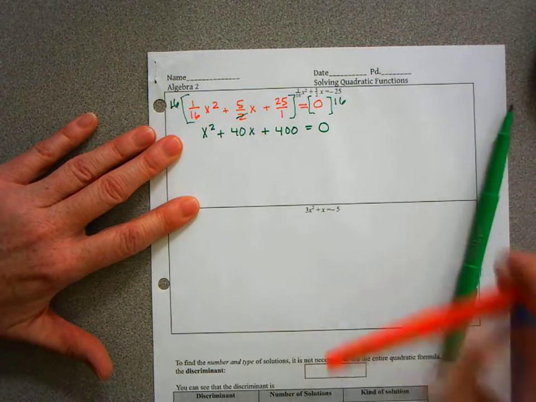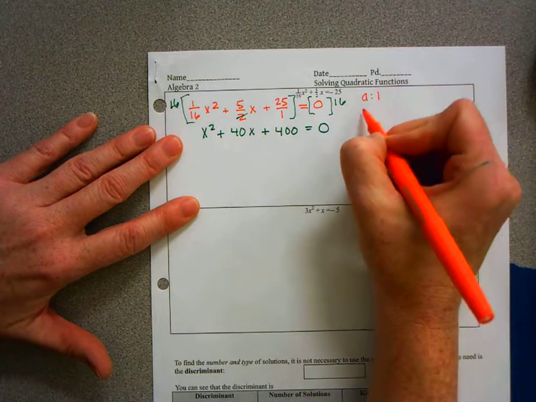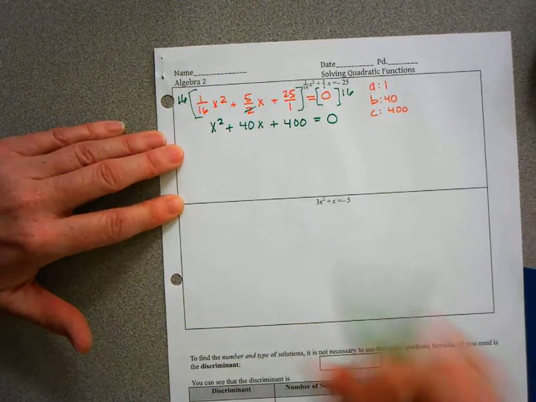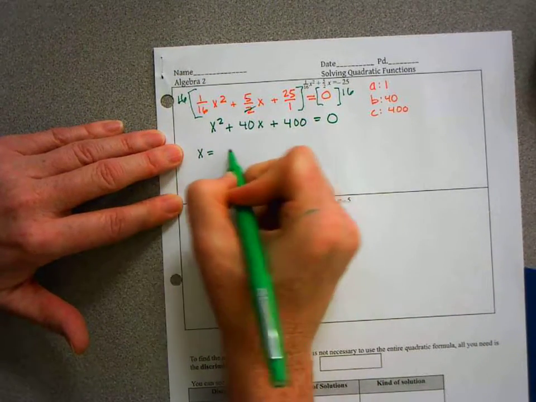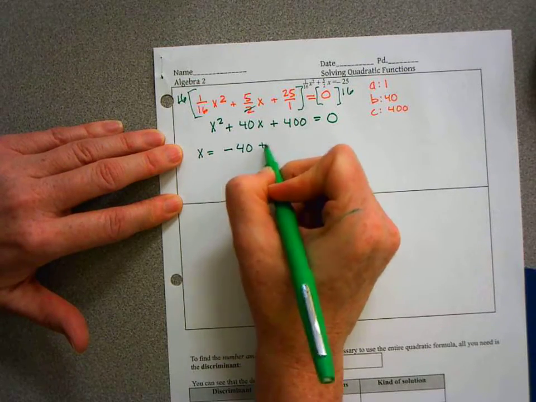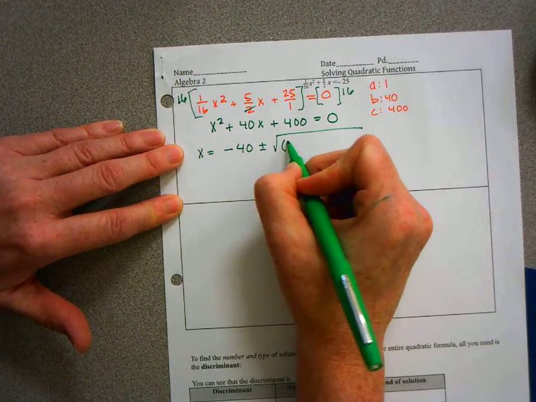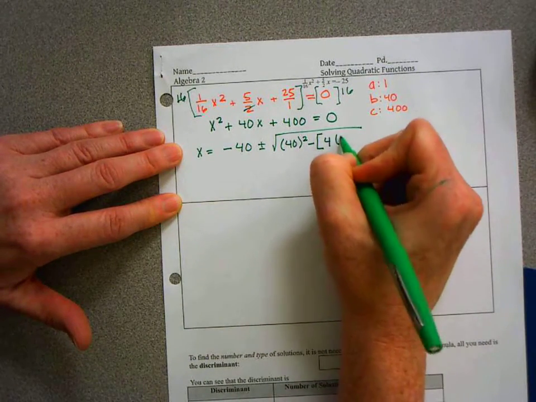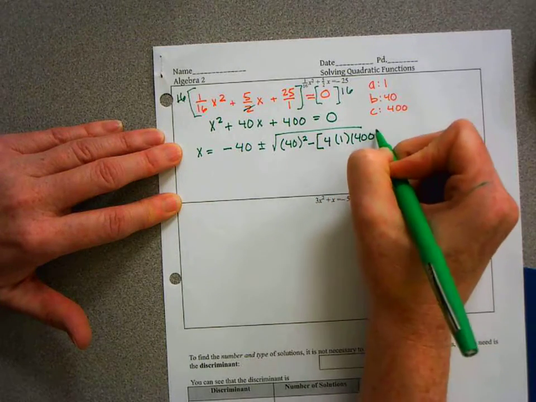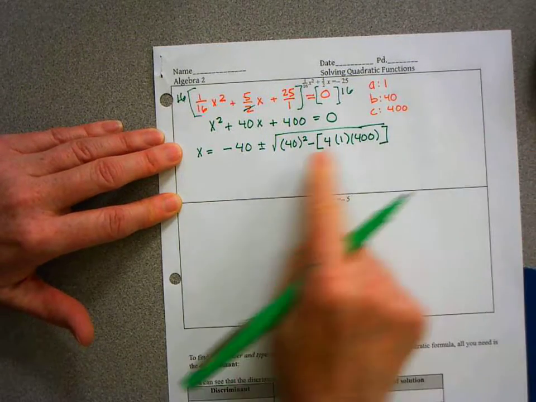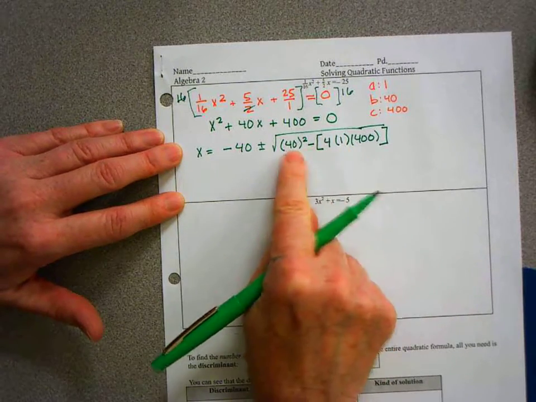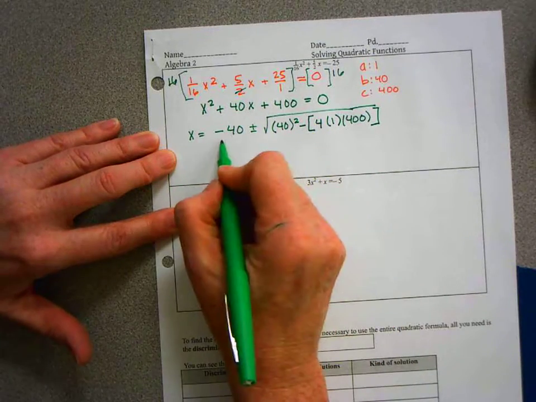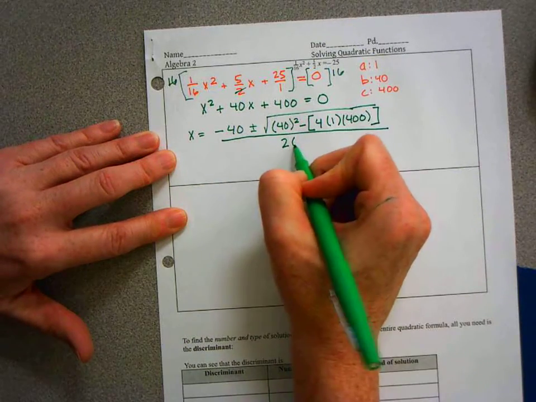So let's list A, B, and C. A is 1, B is 40, C is positive 400. Start plugging and chugging. x equals negative 40 plus or minus the square root of 40 squared minus, keep your brackets, 4 times 1 times 400. Okay, so I hope you're seeing here what's going to happen. Number minus a number, and if this is larger, then we're going to have an imaginary number. Okay, we have to keep this 2a.